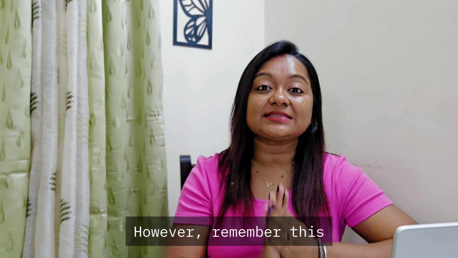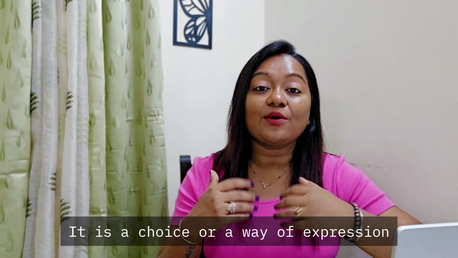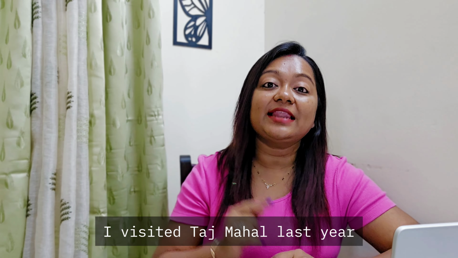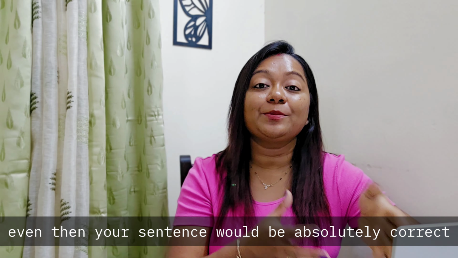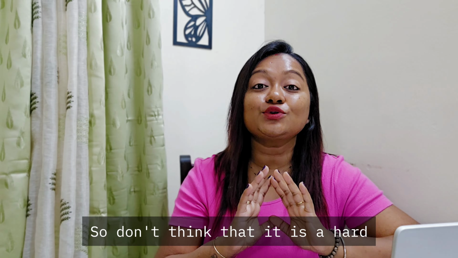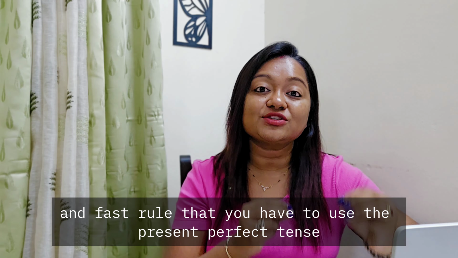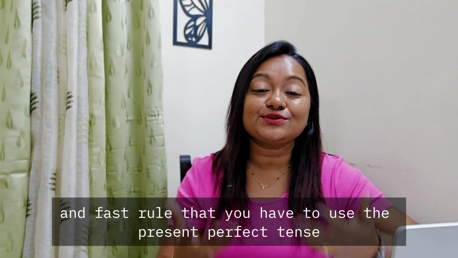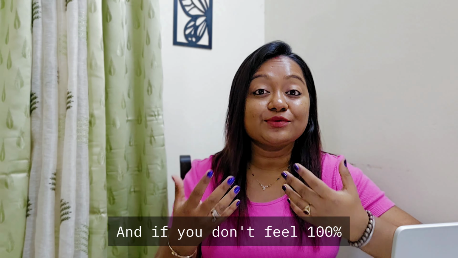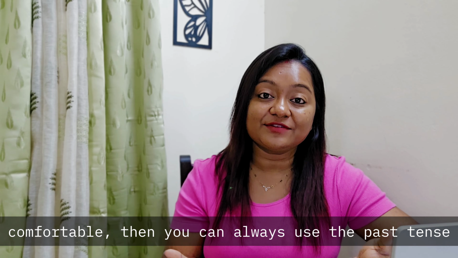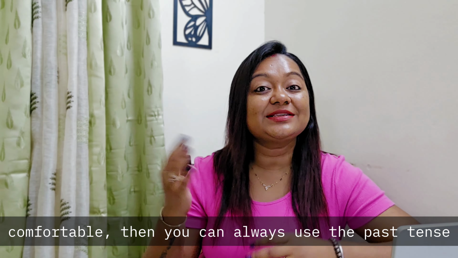However, remember this, it is a choice or a way of expression. Even if you would have said, I visited Taj Mahal last year and it was beautiful, even then your sentence would be absolutely correct. So don't think that it is a hard and fast rule that you have to use the present perfect tense. It is just a way of expressing yourself. And if you don't feel 100% comfortable, then you can always use the past tense.